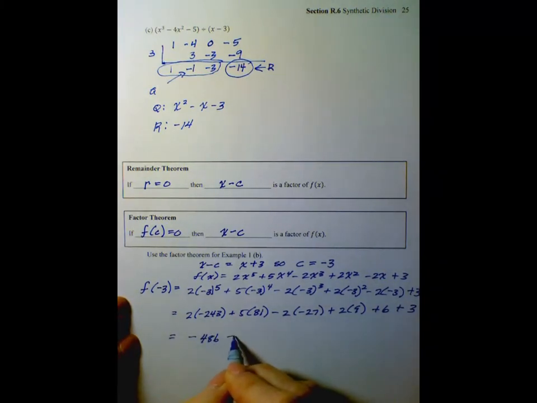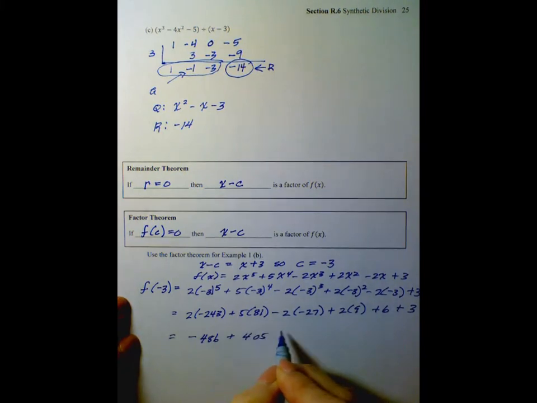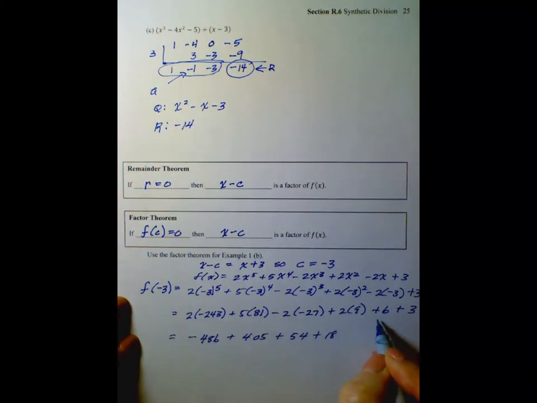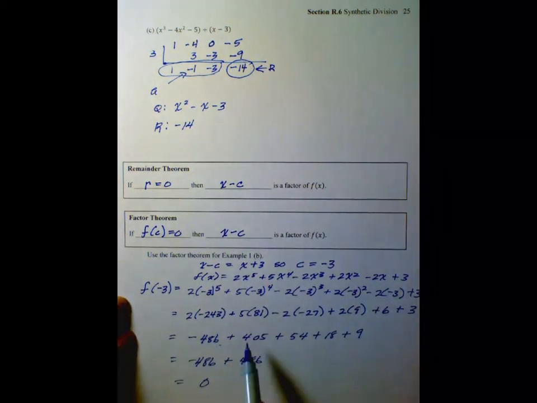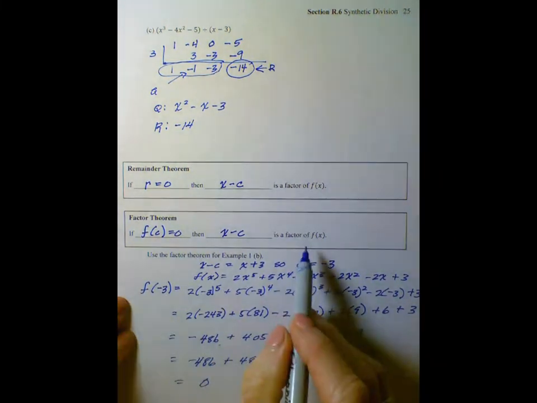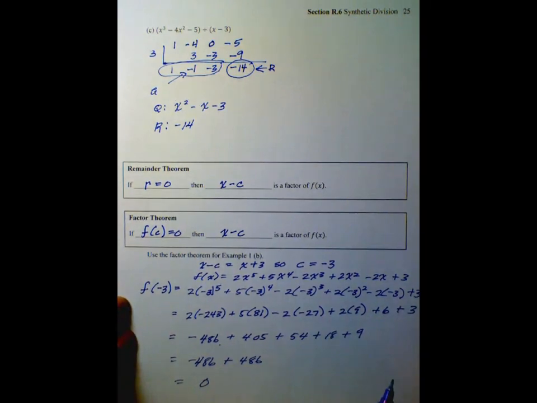All right, so we get negative 486 here, plus 405, plus 54, negative times a negative, plus 18, and we'll pull those together and get 9, 6 and 3, and this is negative 486 plus 486. These numbers all add up. That one's the negative. All of these are positive. In other words, we do get 0. So that's another way to determine whether or not you have found a factor of f of x.